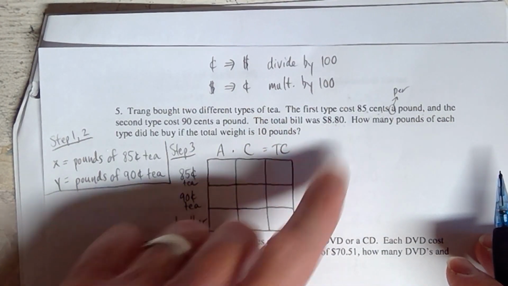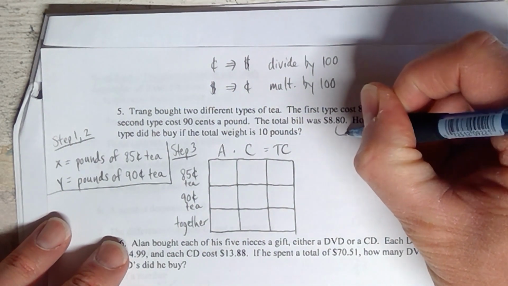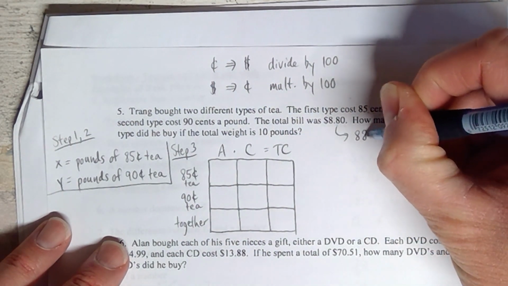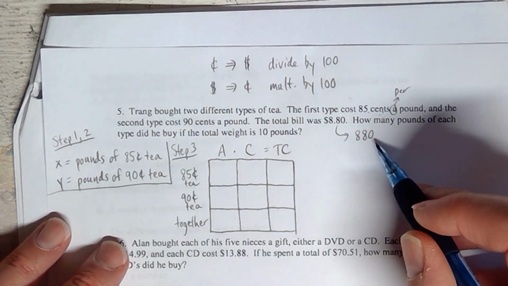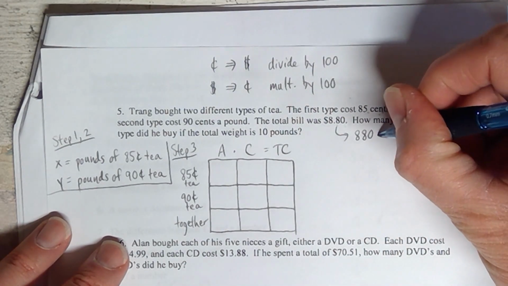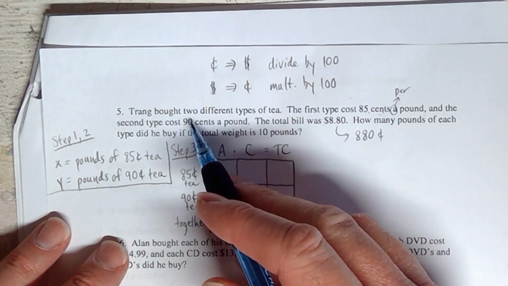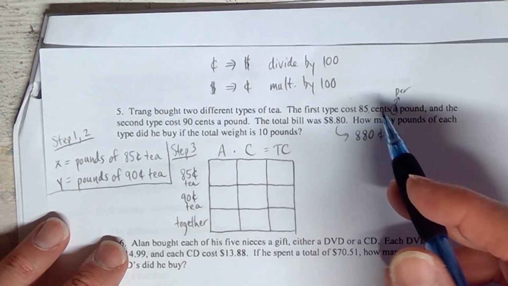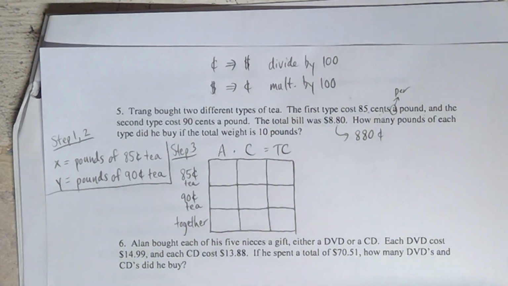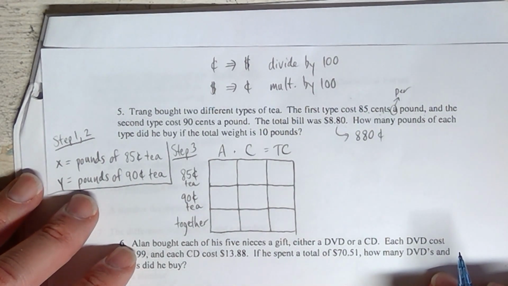And if you do that, I'm going to go ahead and do it that way, but you could do it the other way as well. 880 cents. But you can't put these three numbers into the problem as they are, because a couple of them are cents and one of them is dollars. That's not allowed.